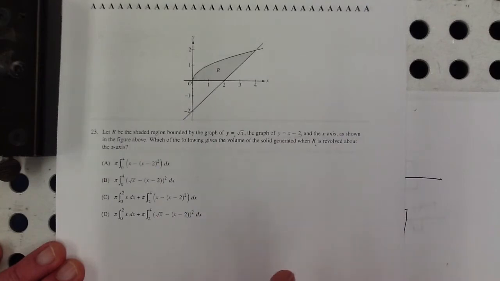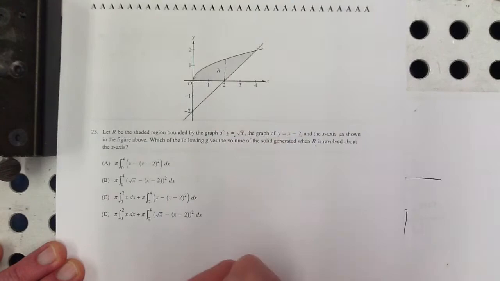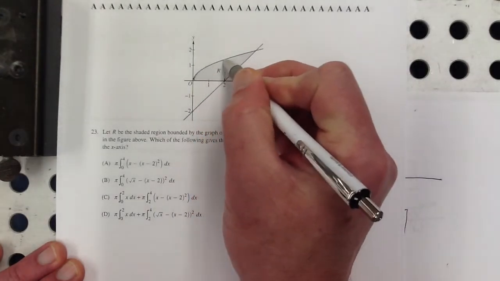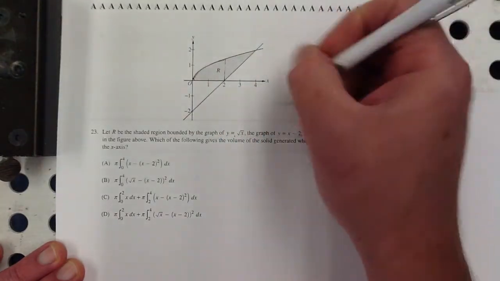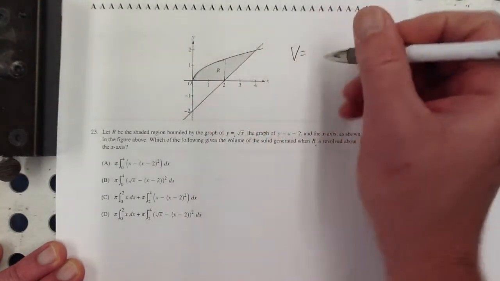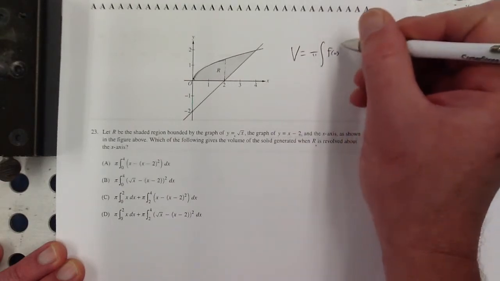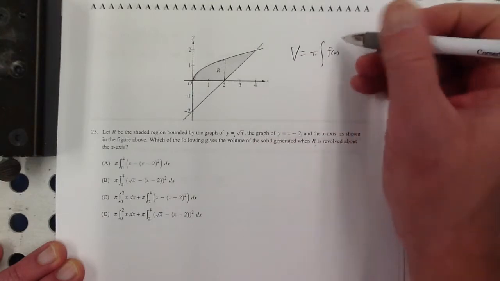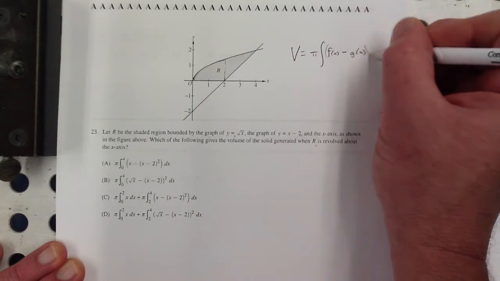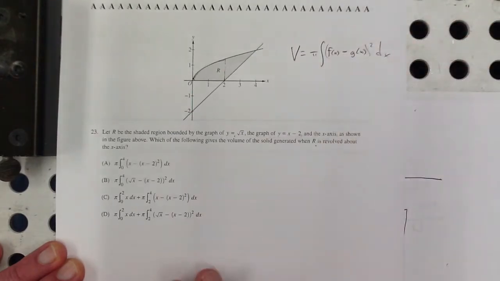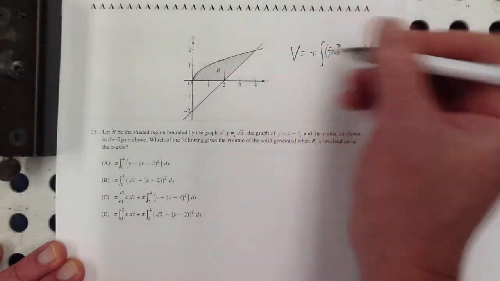Okay, this is a little bit tricky because this region is defined in two different ways. Here, it's just the square root of x. So for this part of it, remember when we do volumes rotating things around the x-axis, it's pi r, which is the function, squared. And if it's an area between two functions, then we have to do the outside one minus the inside one.